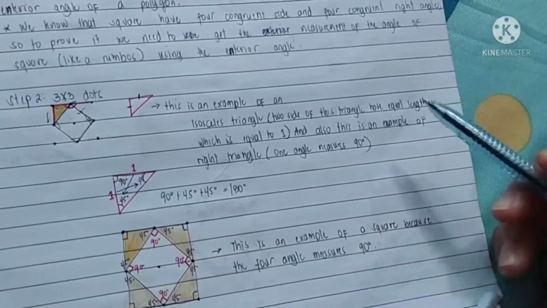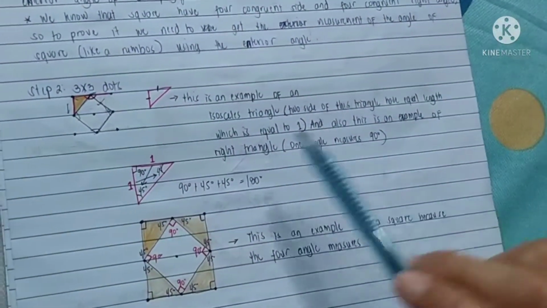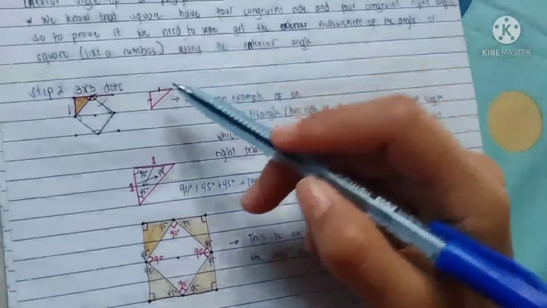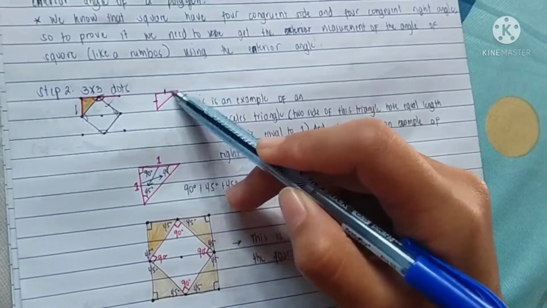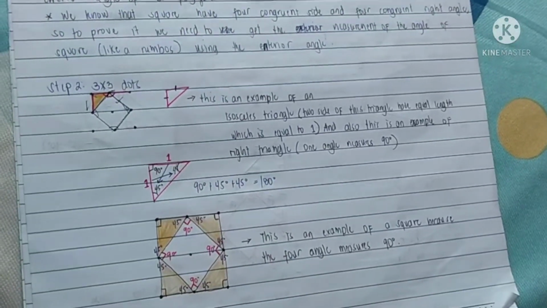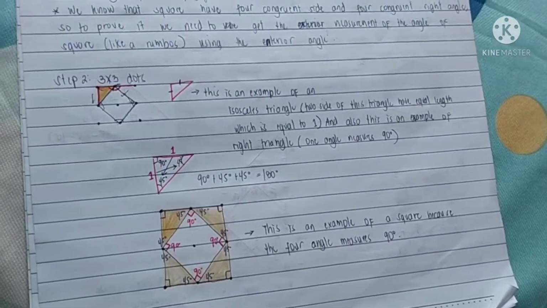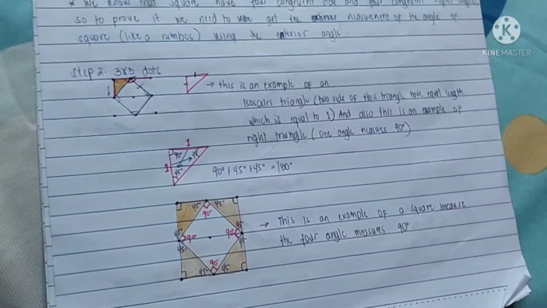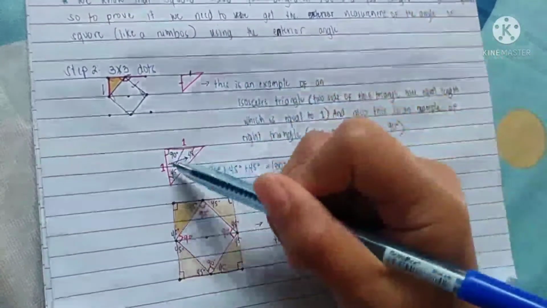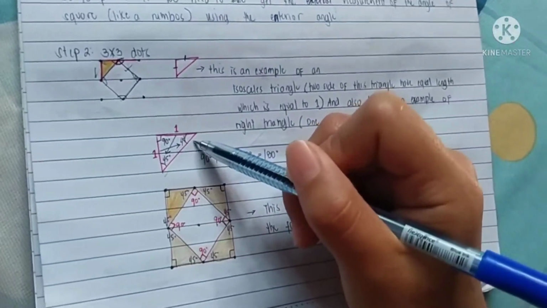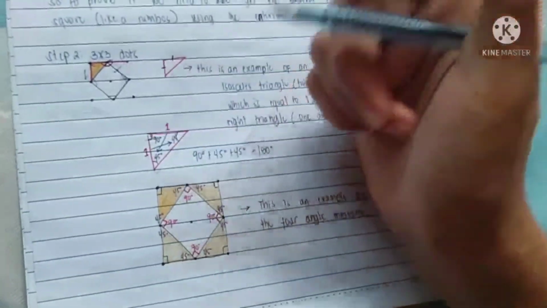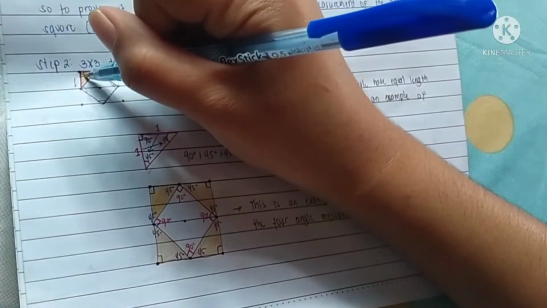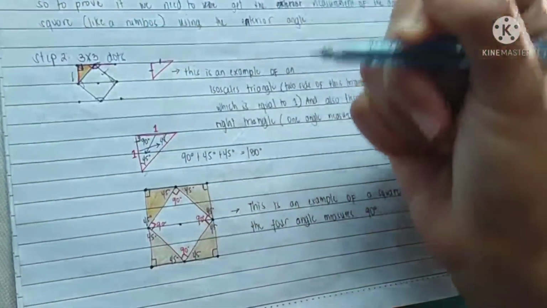So, patunayan natin na this is an isosceles triangle. And as you can see, ito din ay isang example ng right angle na may 90 degrees measure ng isang angle niya. So, ito na siya. So, pag zoom in natin, ito na yung magiging kalabasan niya. So, ito is 90. So, ito is 90.